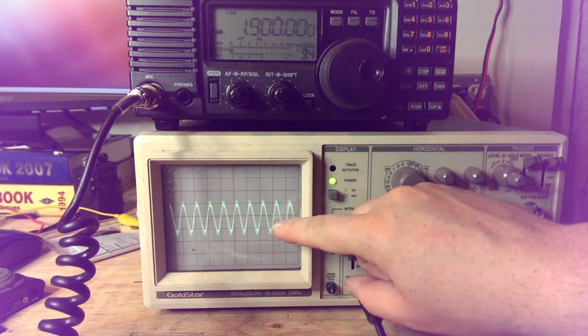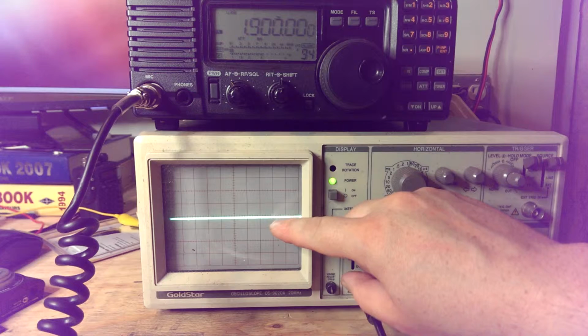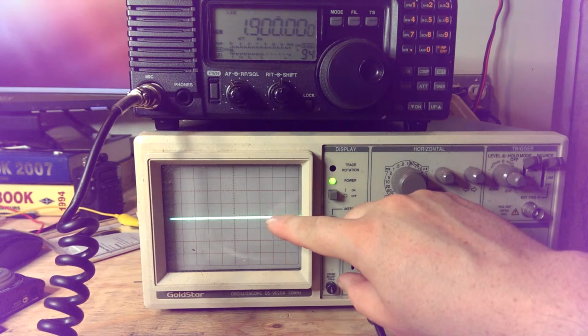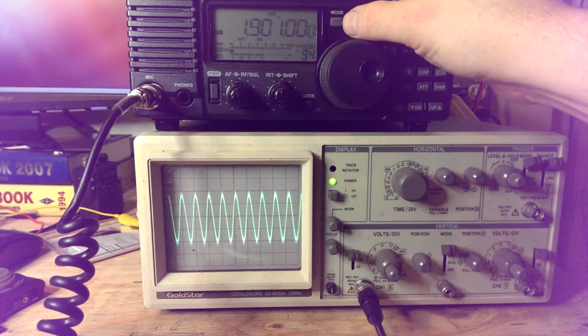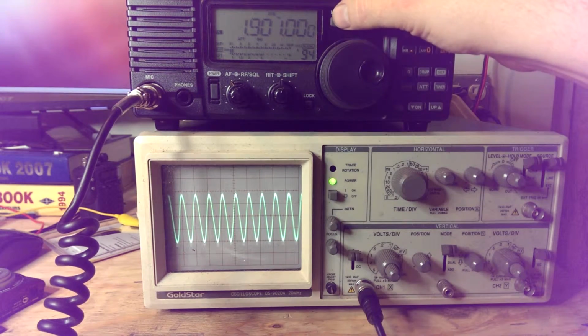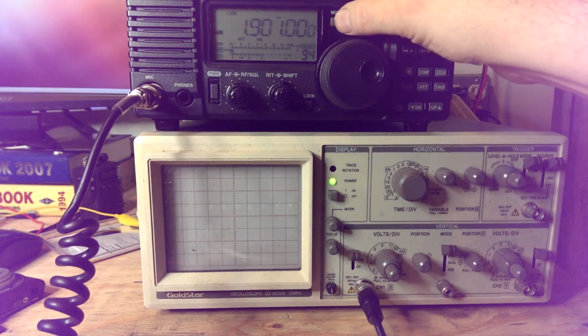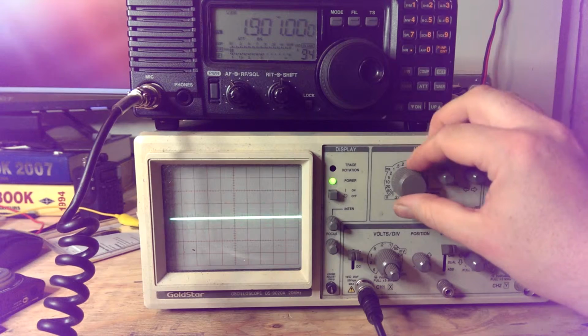You can see the carrier coming out as a sideband. Notice the intensity. It's not as intense as in AM. There's AM. It's nice, crisp. We have intensity. If I go to lower sideband, you don't necessarily see the intensity of the carrier.